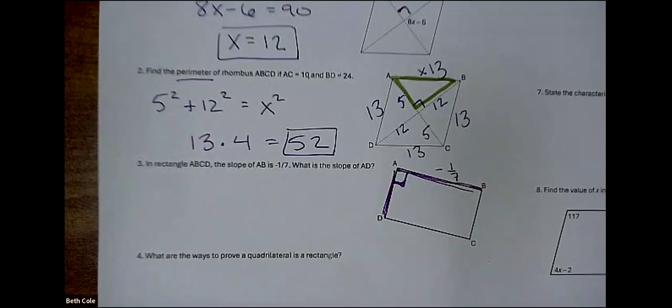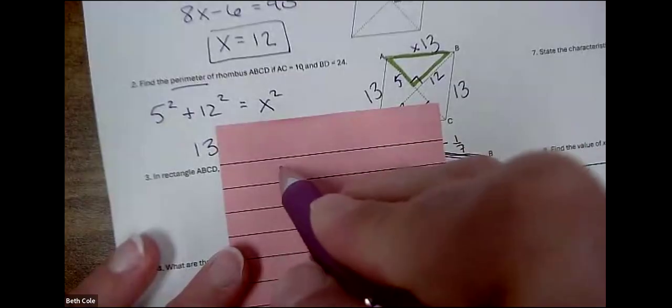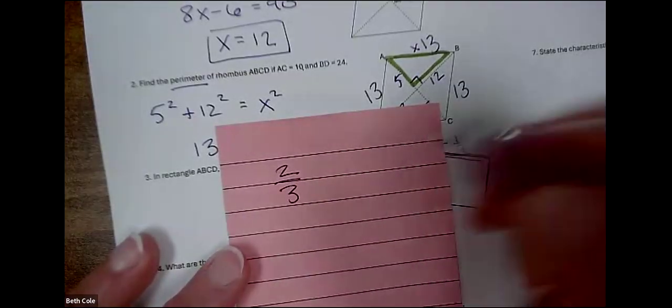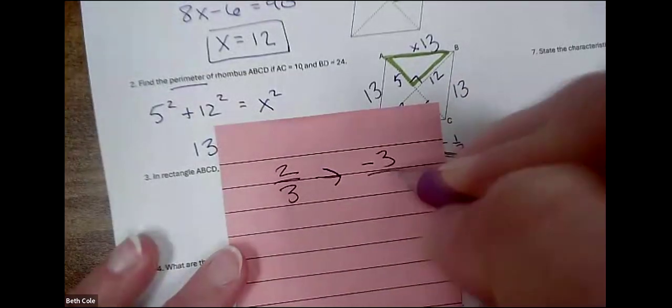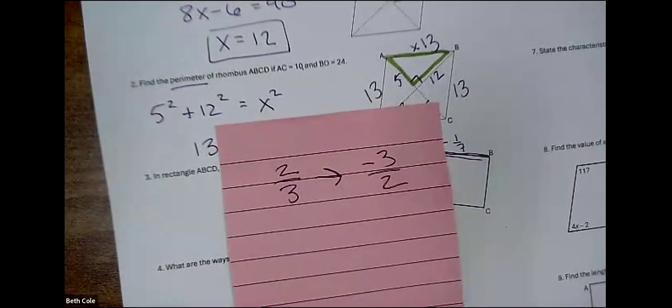Just real quick, let me review what perpendicular slope is. You all passed Algebra 1, but it's been a while since we talked about it, so I'm just going to do a little side example. For example, if you have 2/3, your perpendicular slope would be negative 3/2. You change the sign and you flip it over. All right, that's how you do perpendicular.